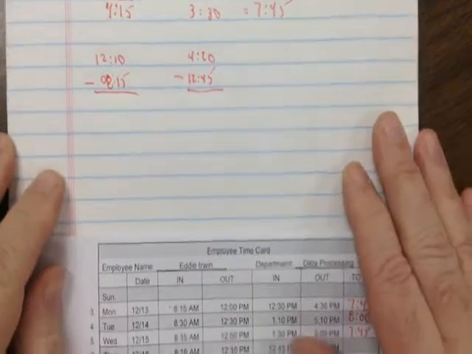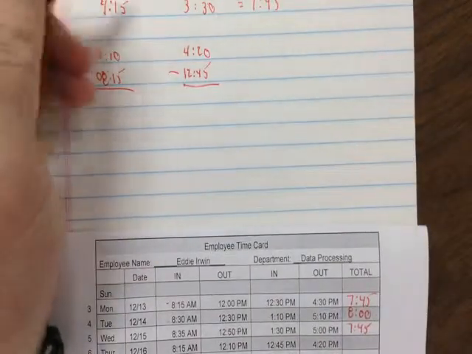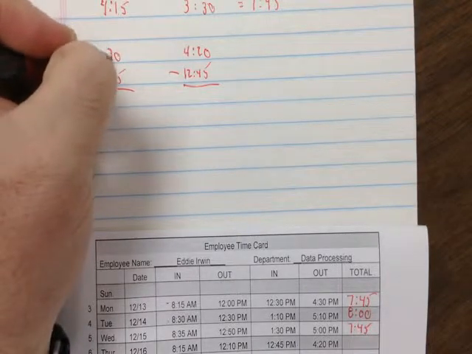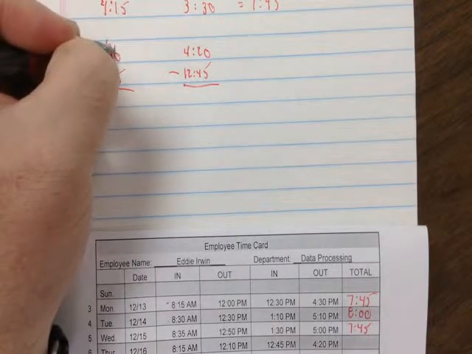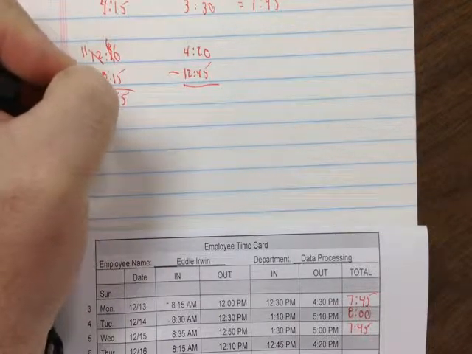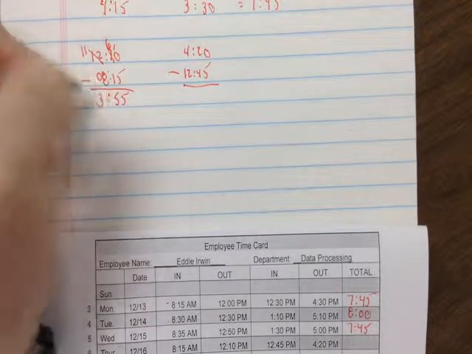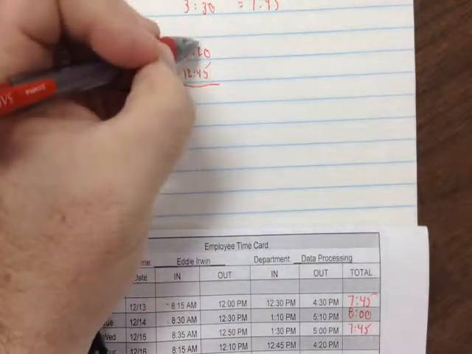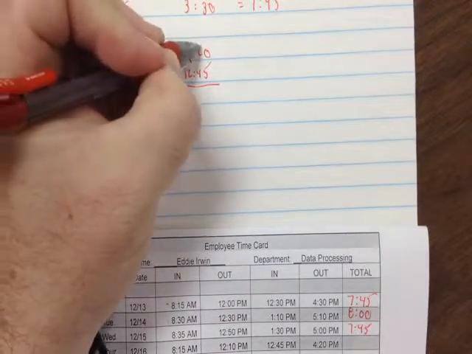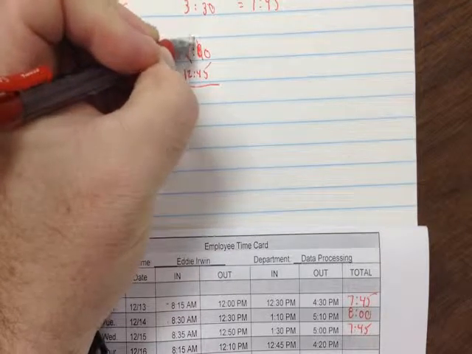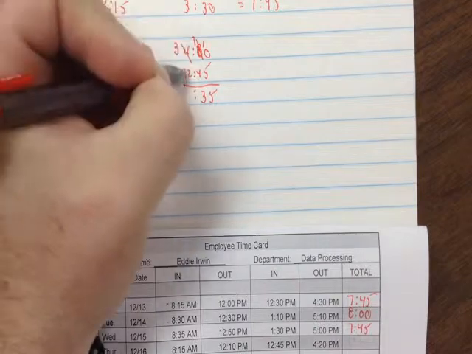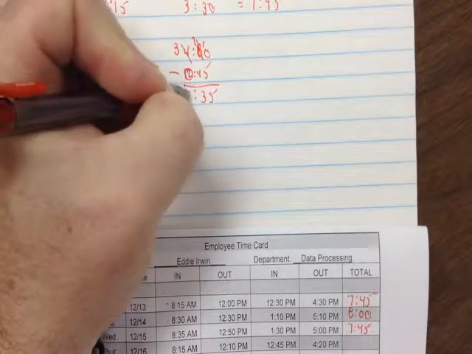So, can't take 15 from 10, so you're going to have to borrow. 10 plus 60 is 70 minutes. Then you have to borrow again. 70 minus 15 is 55. 11 minus 8 is 3. Have to borrow again. Remember, 12 you can treat like a 0, so 3:35.